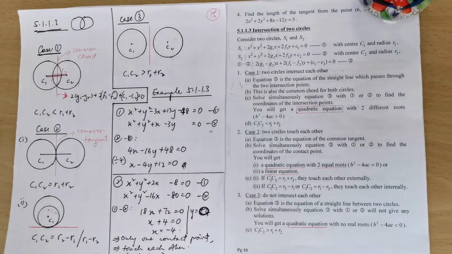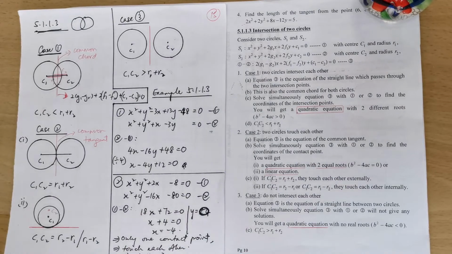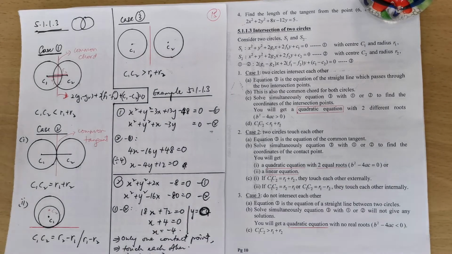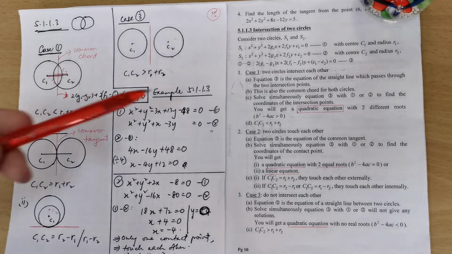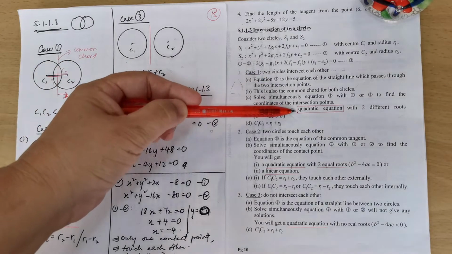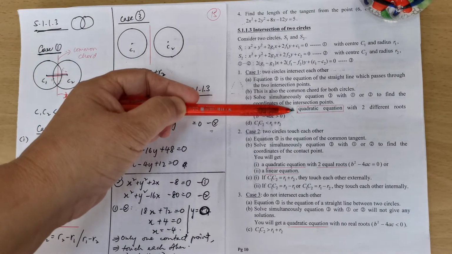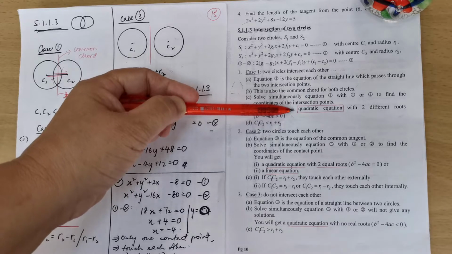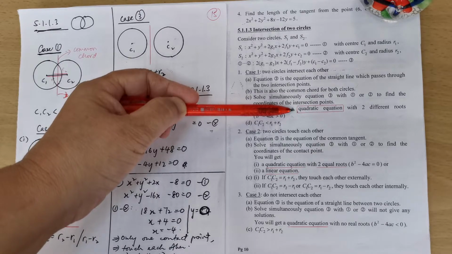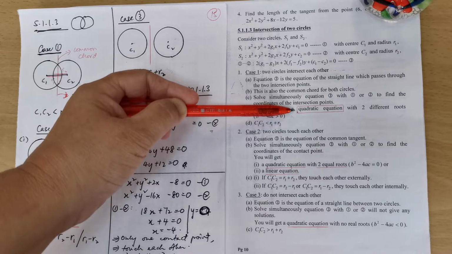Let's say the question gives you 2 circles and asks you to prove that they intersect each other at 2 different points.